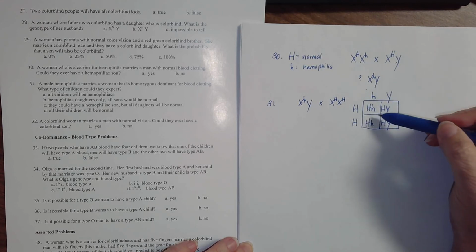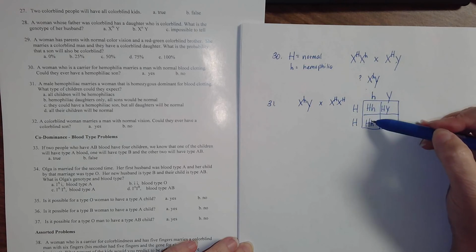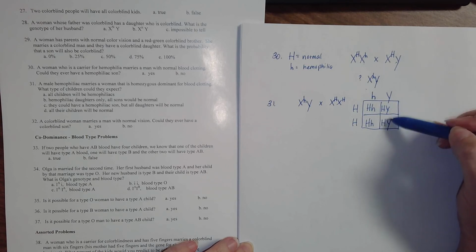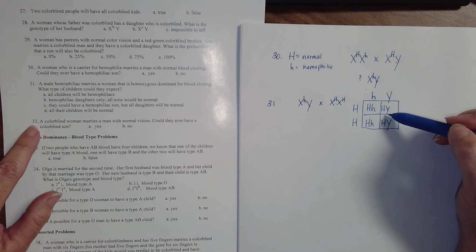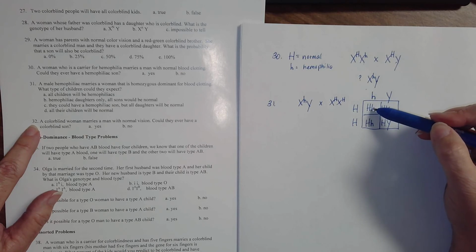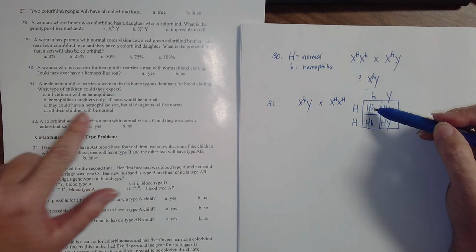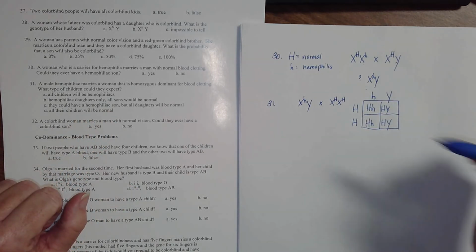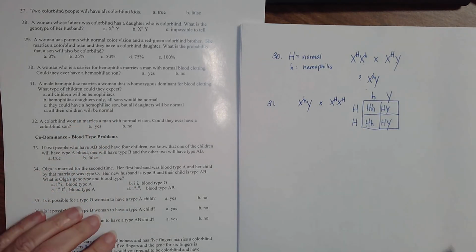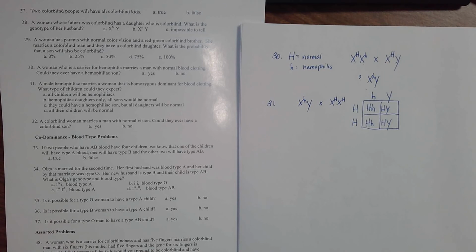So my possible offspring are two females who are carriers and two males who are normal. Carriers are normal as far as their phenotype. So to answer this question, all of their children will be normal if that's the parents. All right, I'm going to make another video for blood type so that this one isn't too busy.